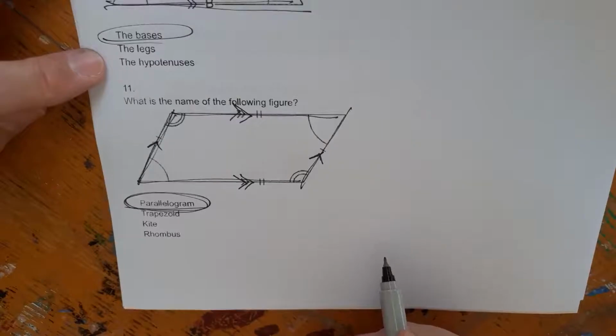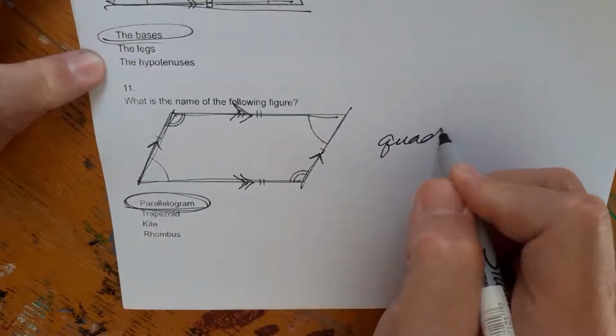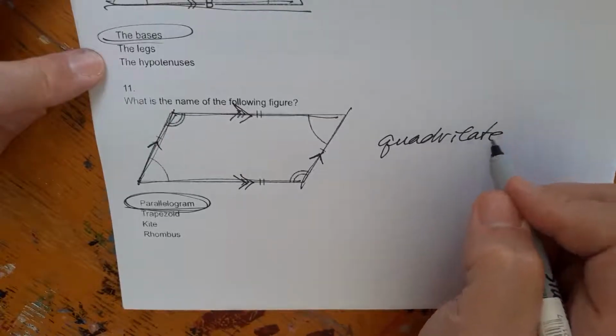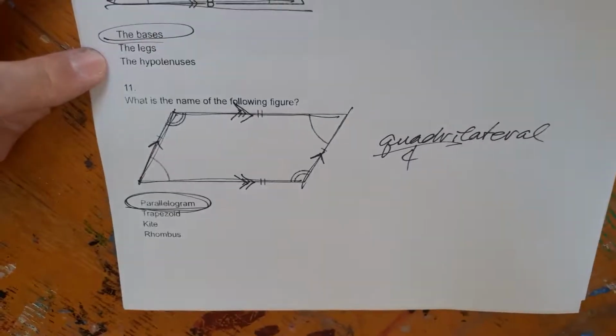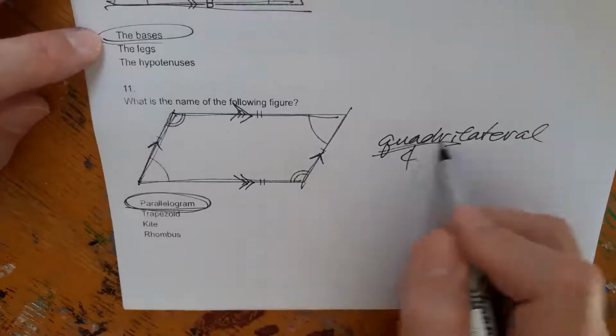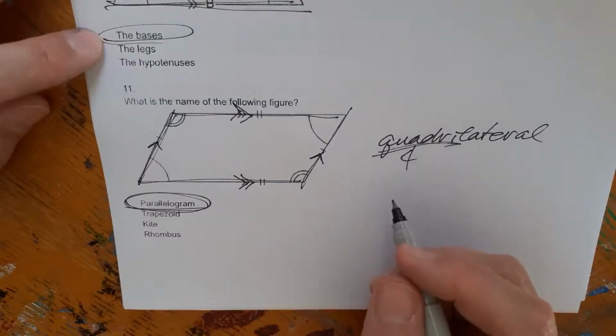And that, of course, means that we're dealing with a four-sided shape, which we're going to find out in a minute is called a quadrilateral. And that is in the notes, quadrilateral. Quad means four, and lateral means sides, basically speaking. Okay, rough translation. A four-sided shape is a quadrilateral.